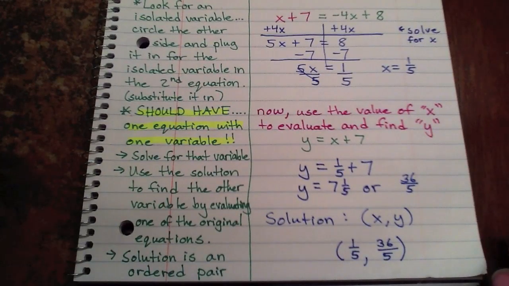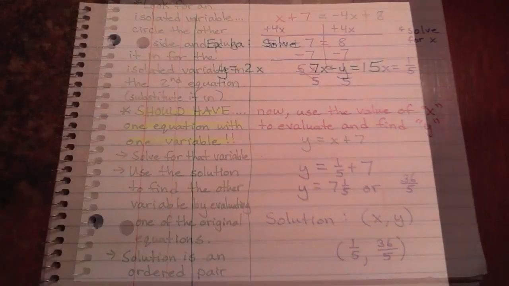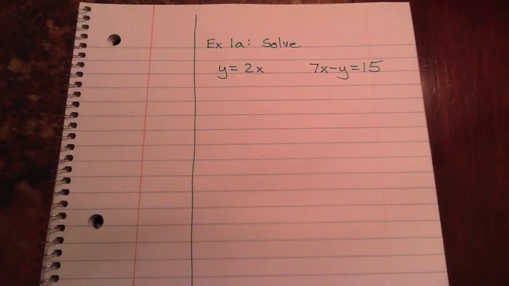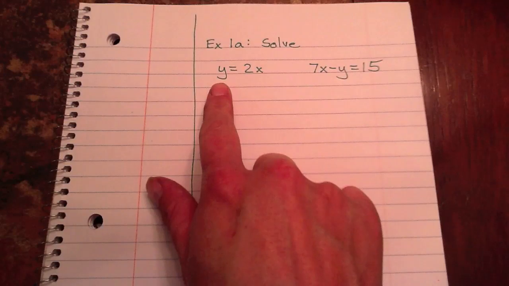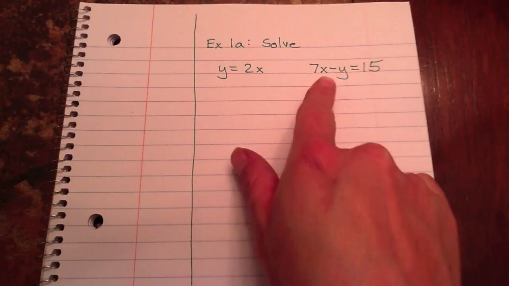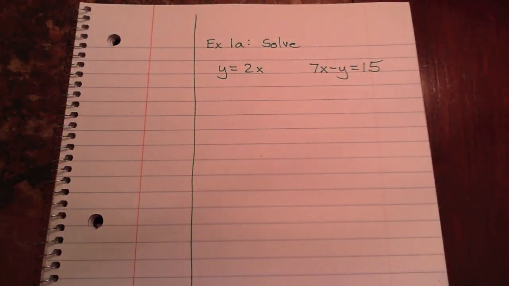Hit pause, hit play when you're done copying. Here's another example that I want you just to copy down, and we're going to go through it again just so you get the feel for how this works. And it's also looking at plugging this in. Here's your isolated variable. You're going to be plugging it in to something you're going to have to distribute to. So once you have that copied down, let's go ahead and walk through it.